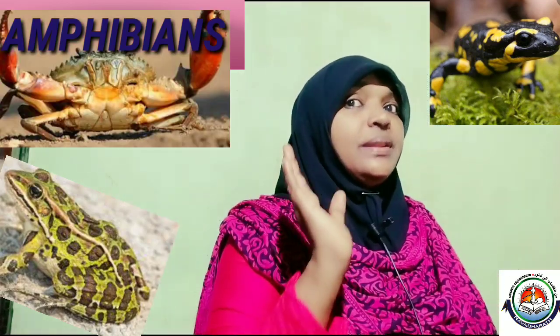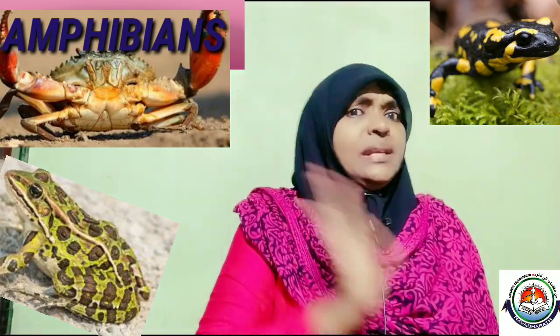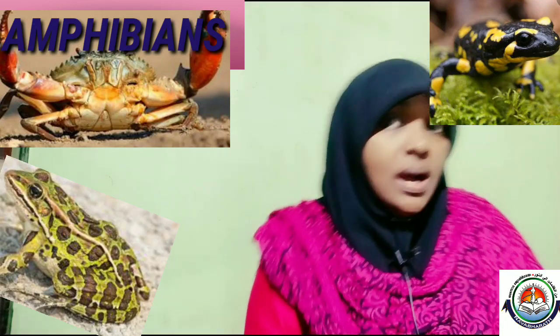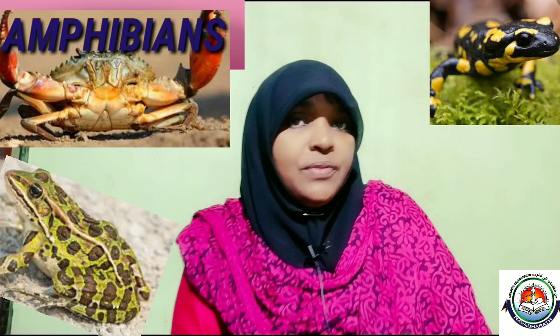Children, which type of animal is this? Okay, very good. This is a crab. A crab does not have fins, so it can't swim. Then how does a crab live in water? A crab walks on the floor of the water. Okay. Amphibians need to keep their skin moist. If their skin dries, they can die. So, they are found living near the water.